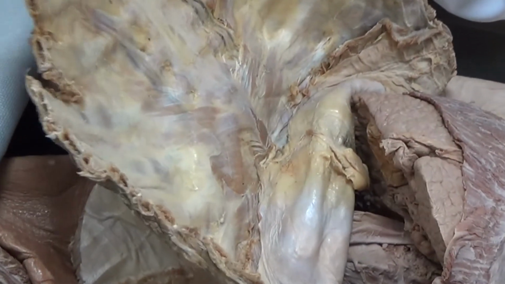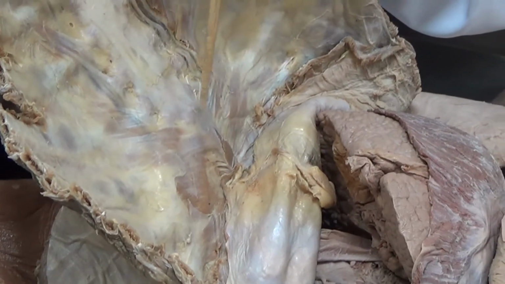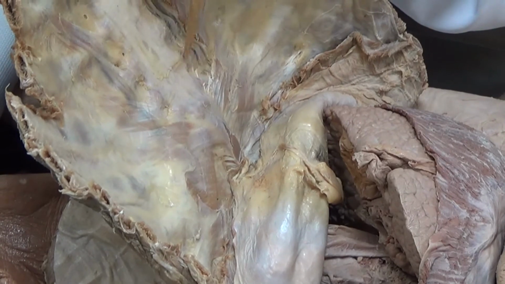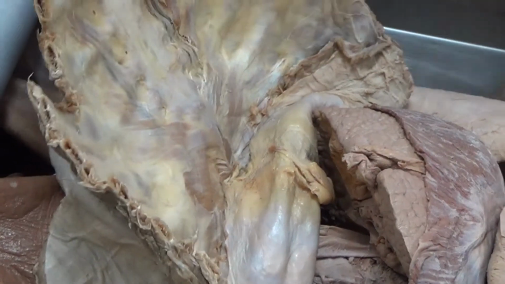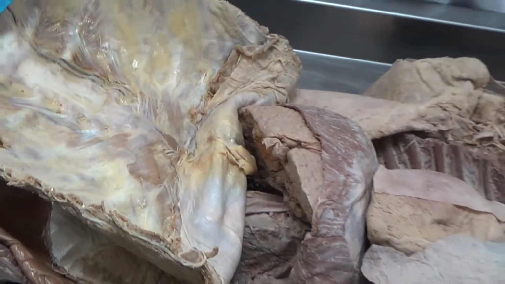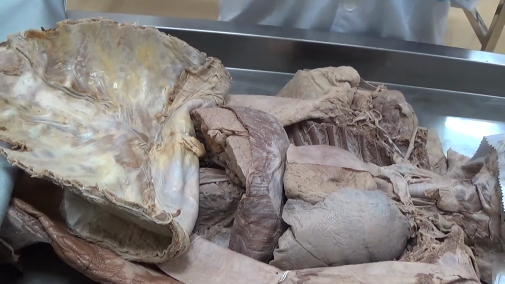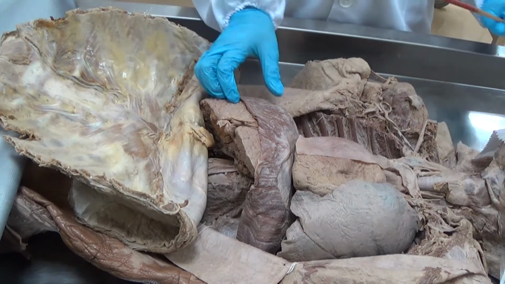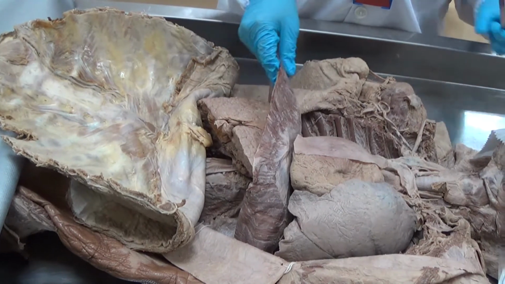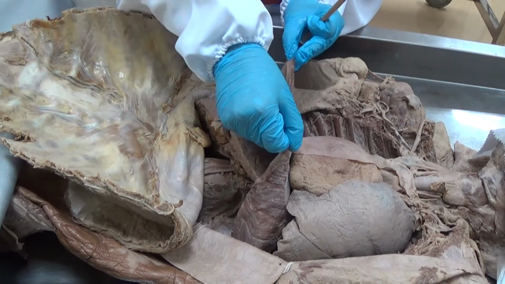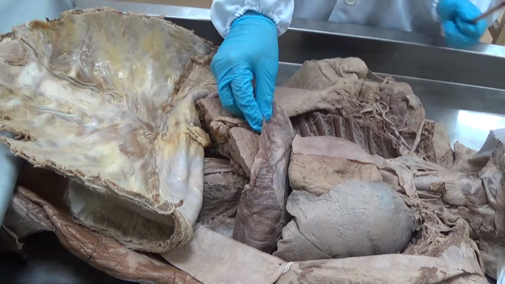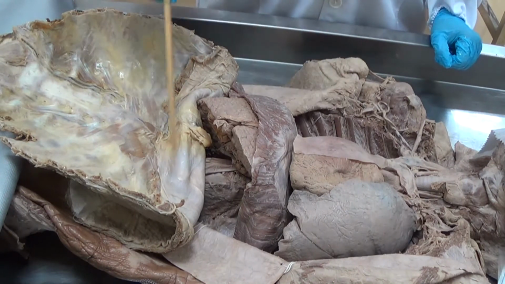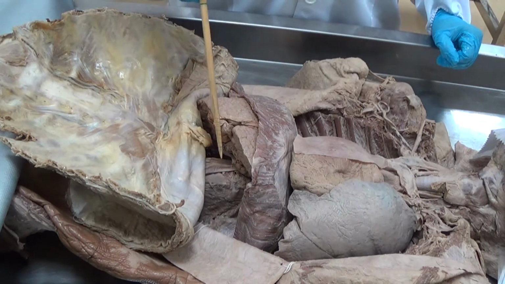What are the muscles that you can see here? This is the transverse thoracic muscle. Now let's move to the main or the principal inspiration muscle, the diaphragm. So this is the diaphragm, and you can see the diaphragm is basically a very thin muscle that is located in between the thoracic region and, below here, the abdominal region.